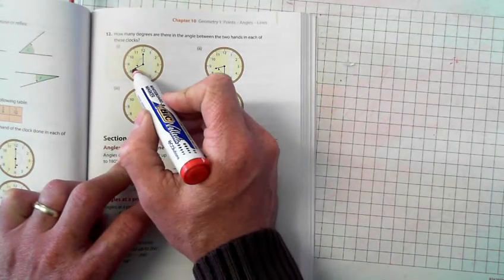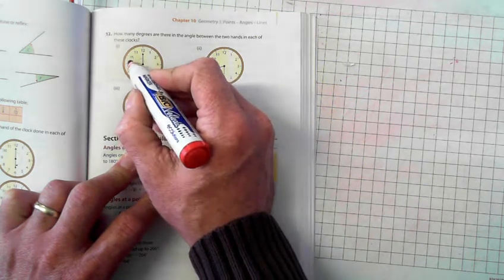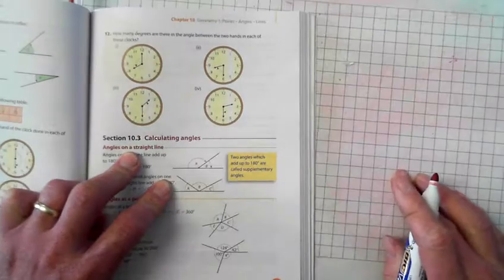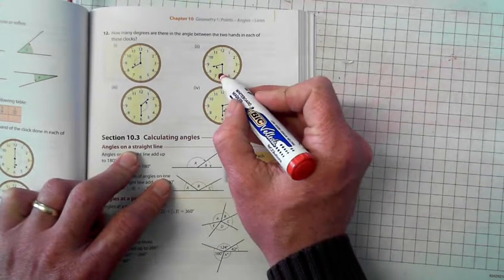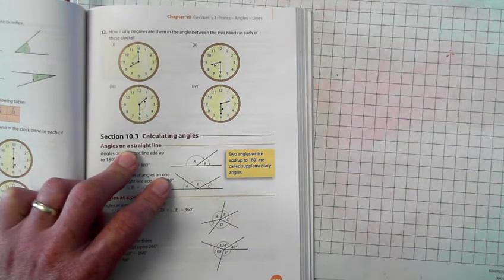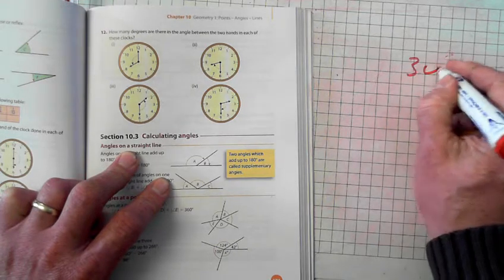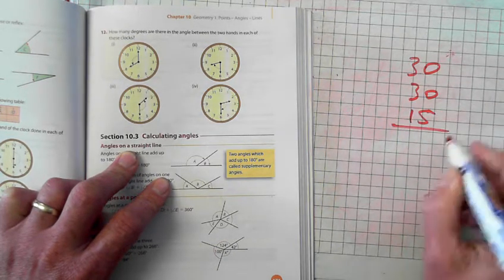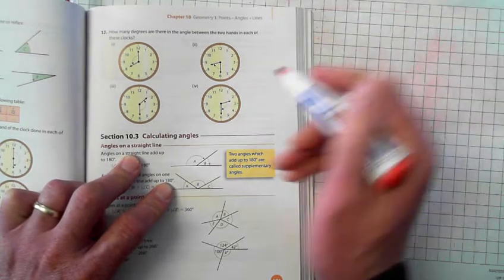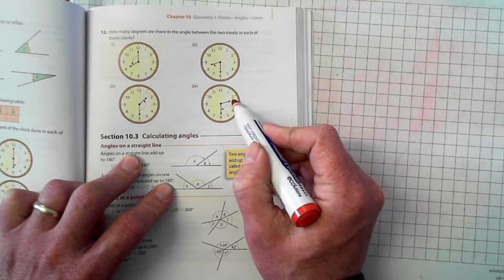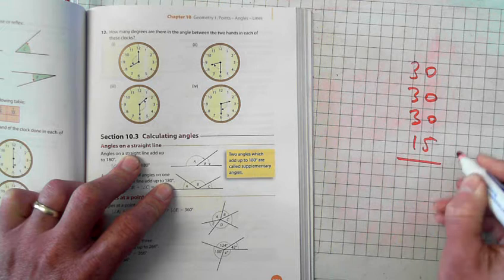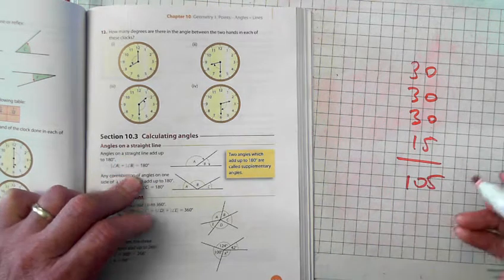We'll go with an easy one first. Between 8 and 12, there's 1, 2, 3, 4. So it's 4 times 30, which is 120. Here there's a gap of 1, 2.5. 2.5 times 30. So 30, 30 and 15, which is 75 degrees. Here between, there is 1, 2, 3.5. So 3.5. That's 90, 105 is correct.